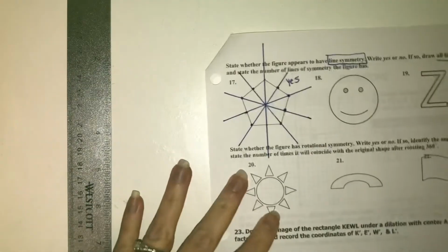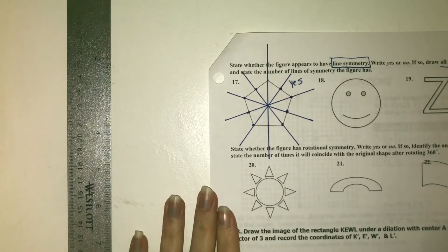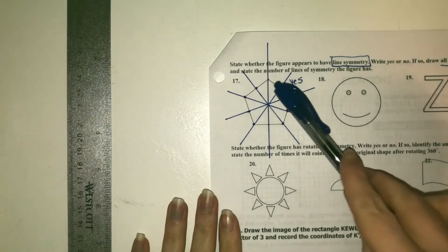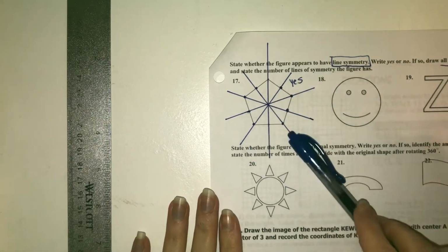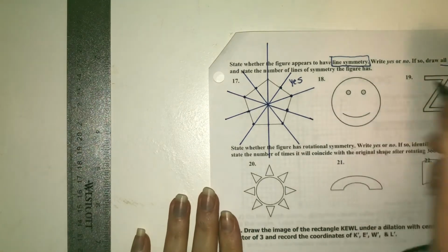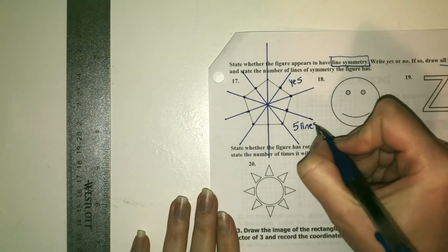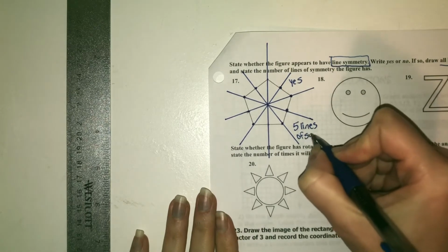So, how many lines is that? Well, it was one for each vertex. 1, 2, 3, 4, 5. So, state the number of lines of symmetry: 5 lines of symmetry.